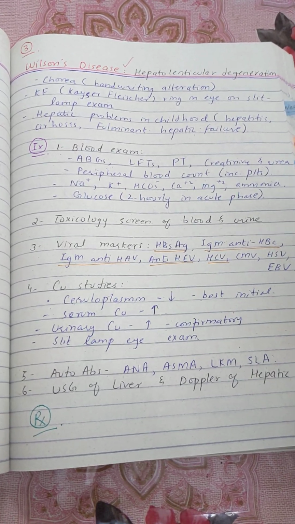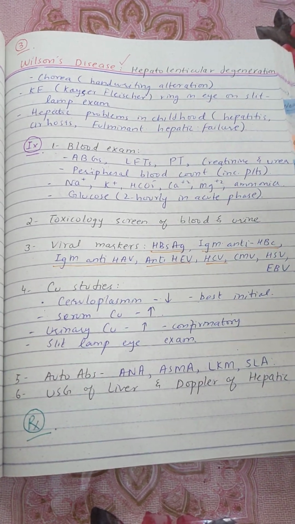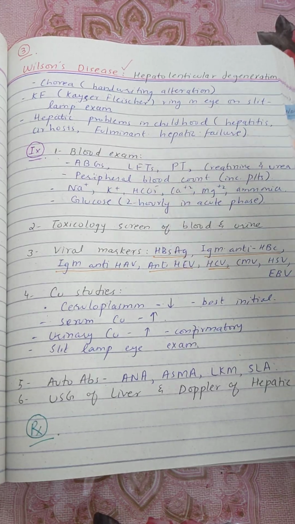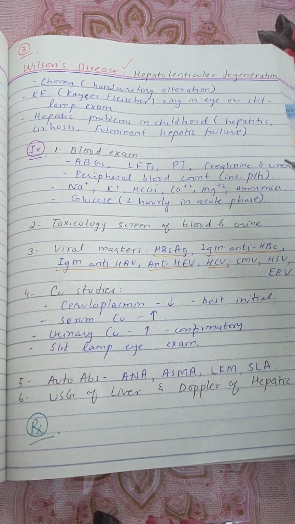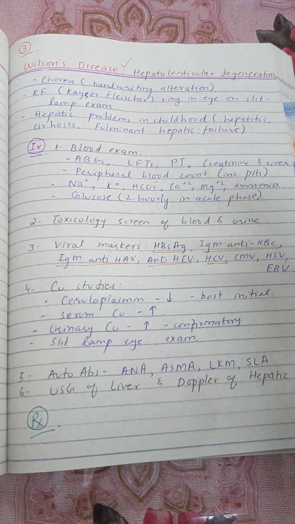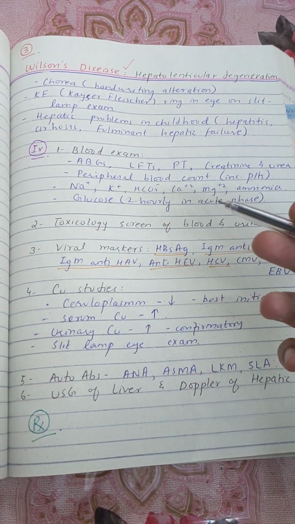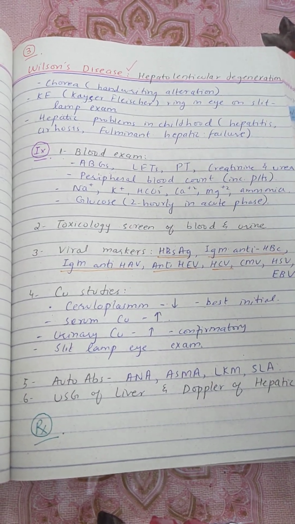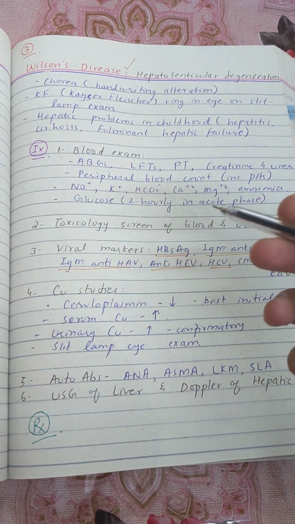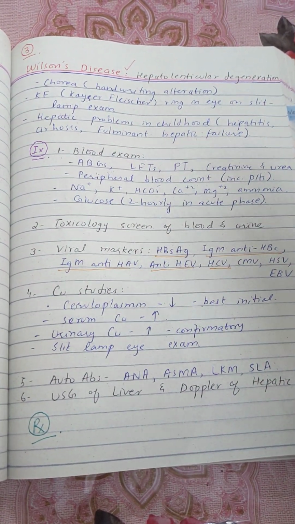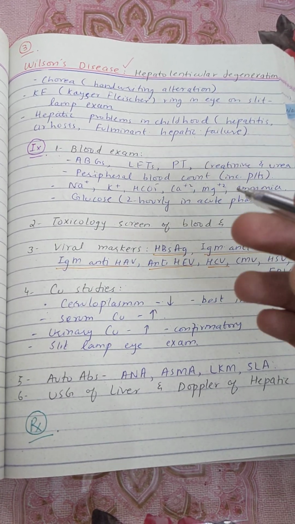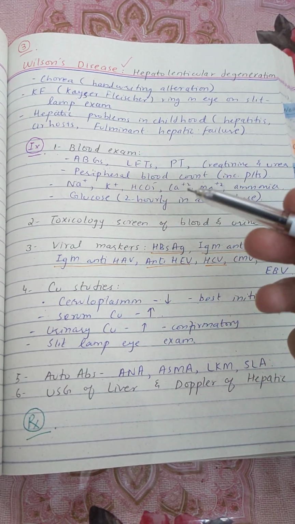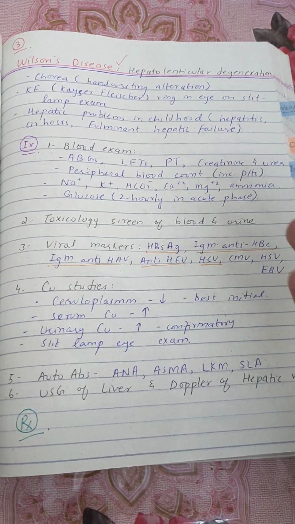brain. So the examination will include a blood exam including the ABGs, LFTs, PT, creatinine and urea to assess liver function, peripheral blood count to show platelets, which might be increased in these patients, sodium, potassium, bicarbonate, calcium, magnesium, ammonia to check for other causes of hepatic encephalopathy or electrolyte imbalance, and glucose should be checked too early in the acute phase of hepatitis, because liver disease can also cause glucose derangement. So ABGs, LFTs, PT, peripheral blood count, sodium, potassium, bicarbonate, calcium, magnesium, ammonia, electrolyte levels, and glucose.